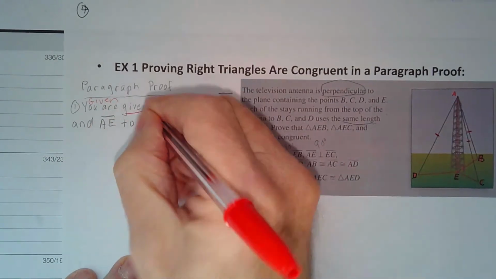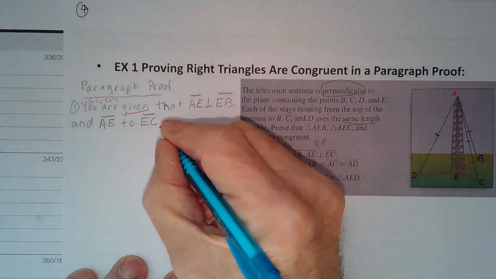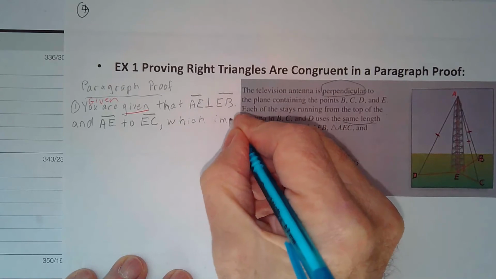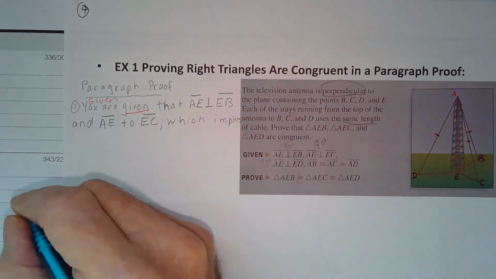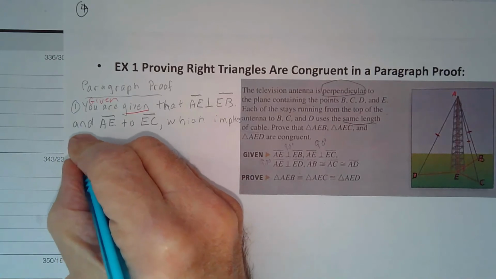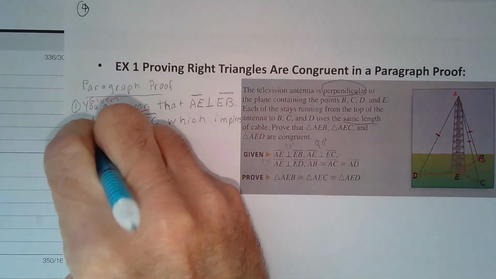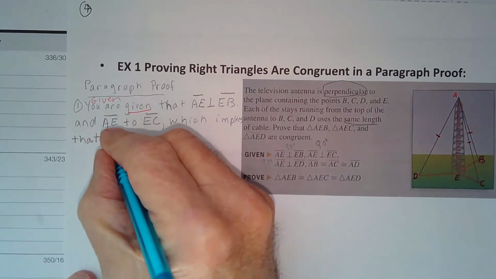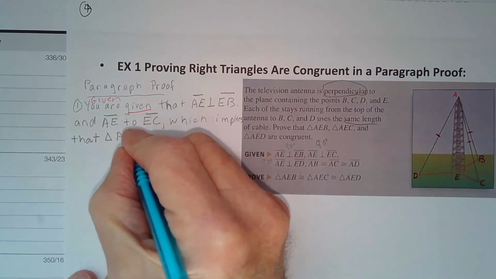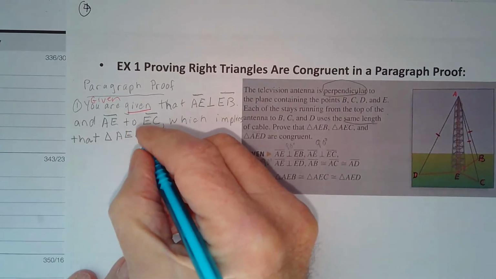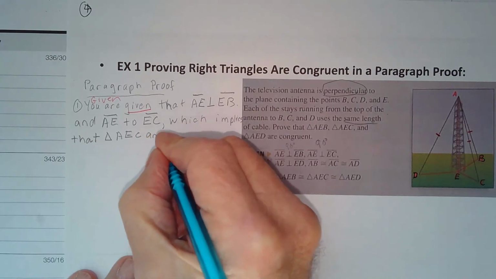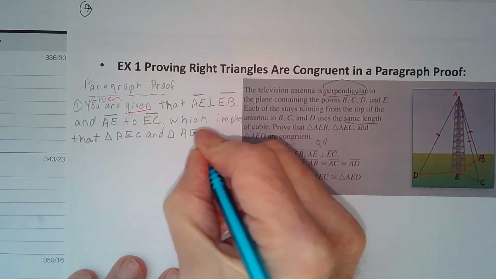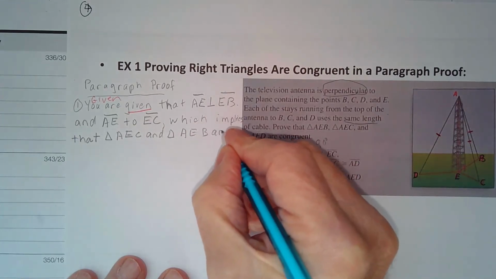Right, because it said given here. So then we go on to say which implies that, I muff up on these things, that triangle AEC and triangle AEB are right triangles.